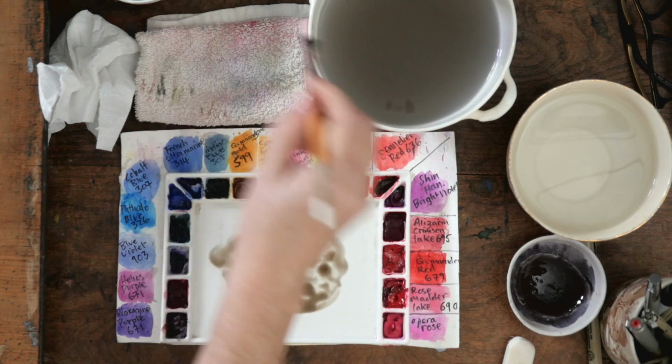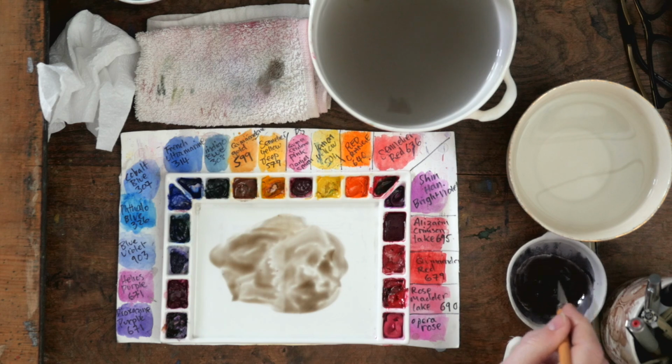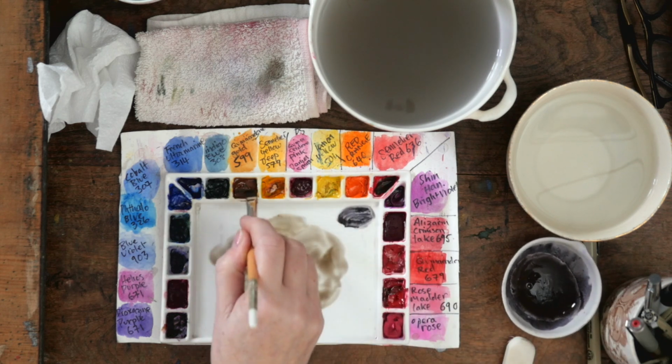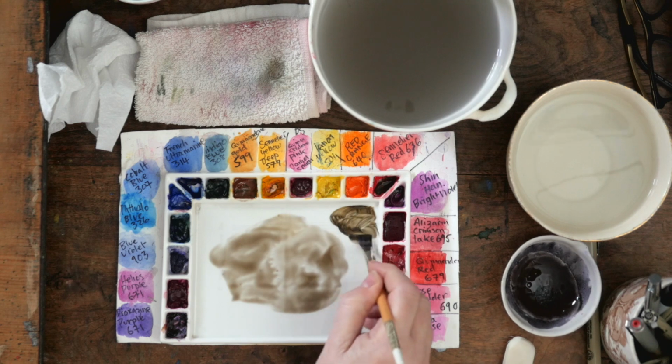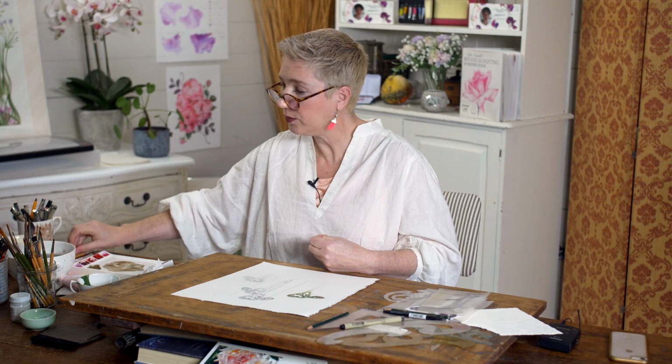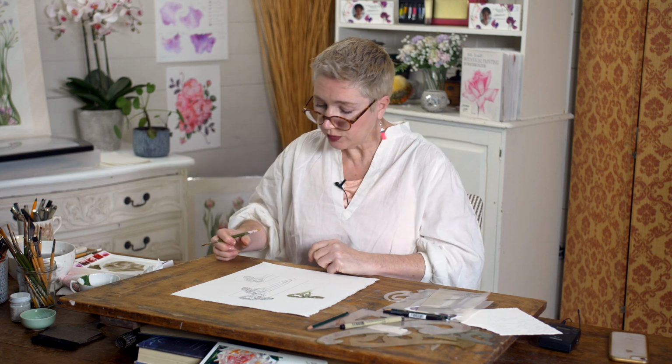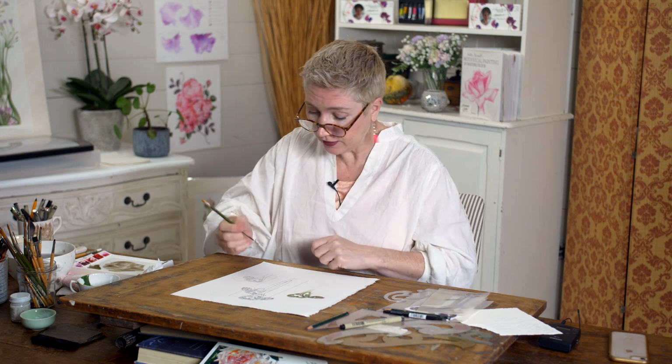And then I'm going to have a really nice strong version of that just up in the corner. Just take a little bit more of that, and that'll be for my shadows. Now I'm going to use a size 2 brush, and I'm going to just paint it very sweetly, just with a little glaze, and adding my colour very gently.